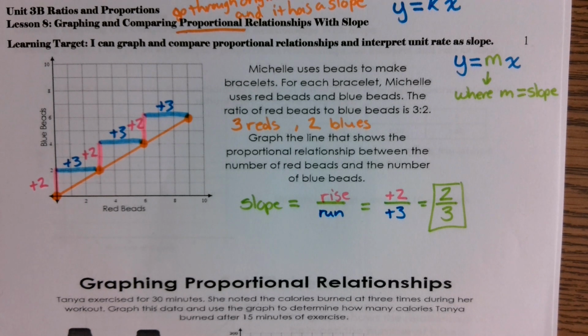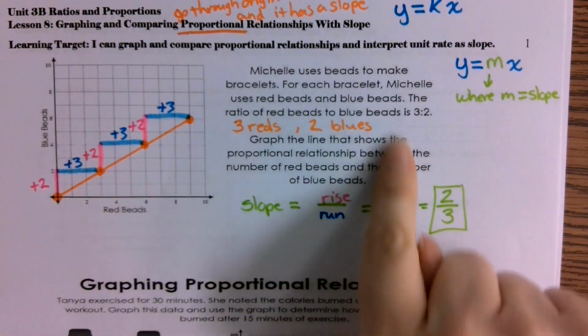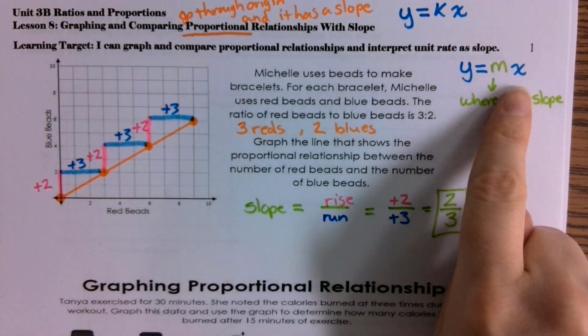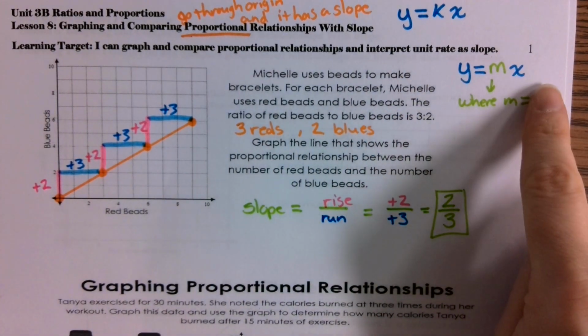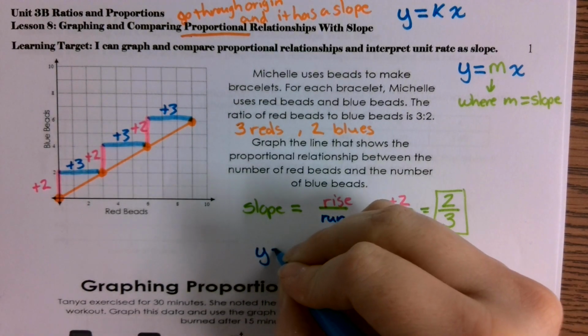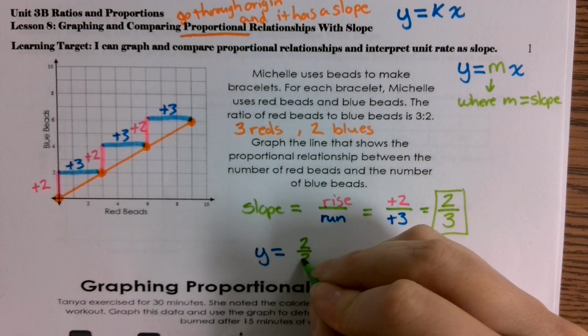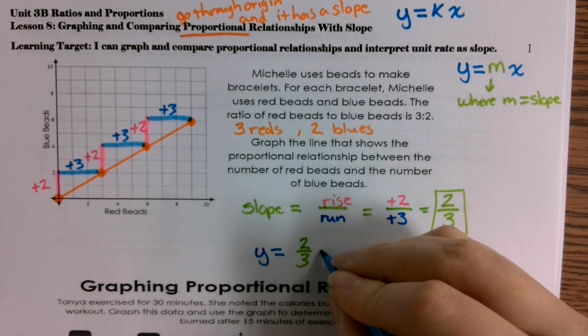Okay? Now, I can write this in an equation format. Remember I told you guys before that you can write a proportional relationship as an equation. Y equals mx, and that's it. So we're going to write the equation. Y is equal to 2/3 x.